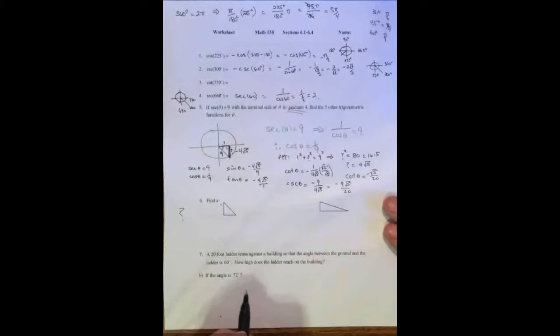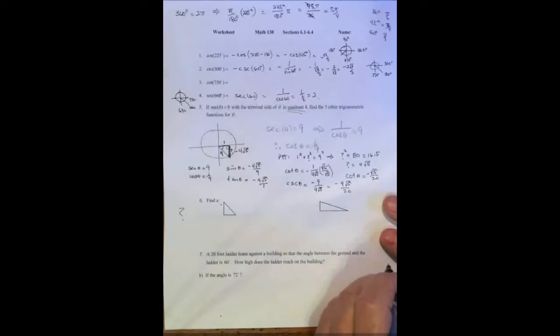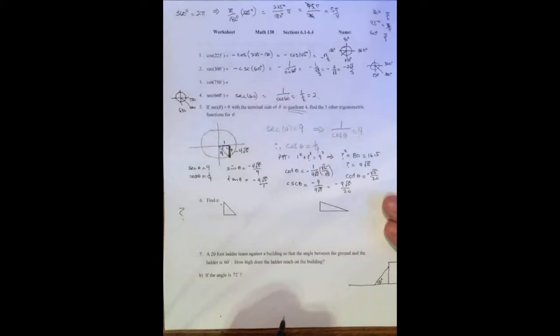A 20-foot ladder leans against the building so that the angle between the ground and the ladder is 60 degrees. So here's our building. Here's the ground. We've got a ladder leaning, and we're told that this is 60 degrees. Cool. Now we're also told that the ladder is 20 feet. So this is 20 feet. How high does the ladder reach the building? So we want this side.